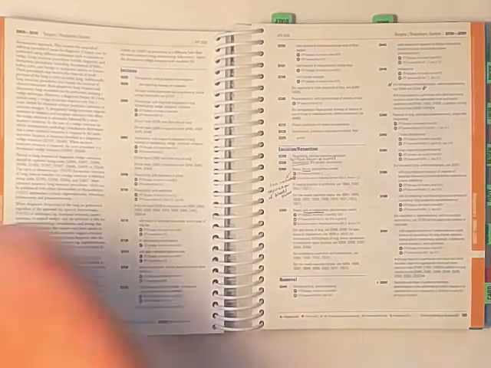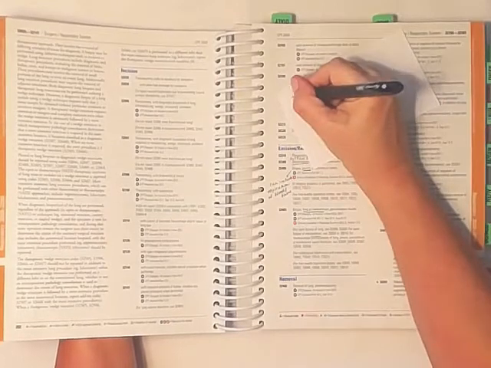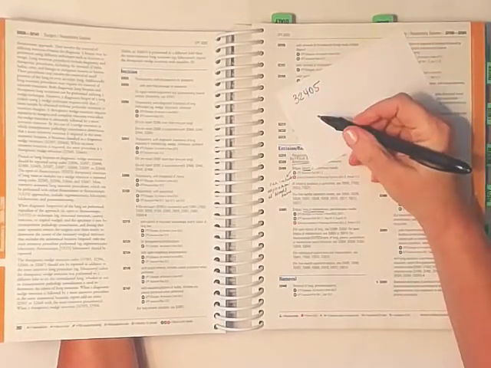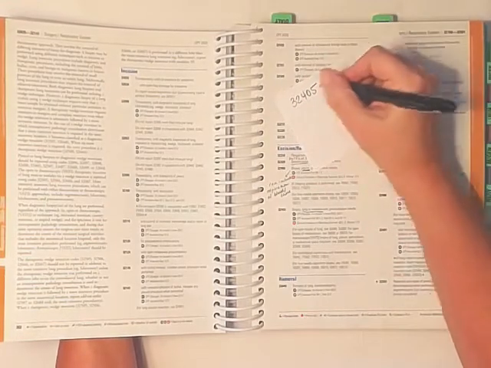So let me write that down. Anytime I have, I always have paper around. I make so many notes. So 32405 is our biopsy.